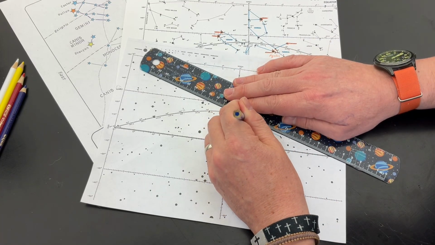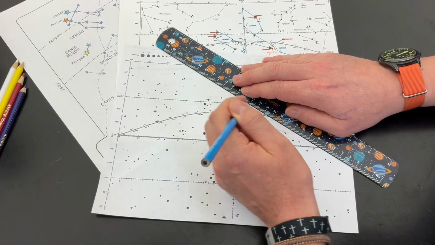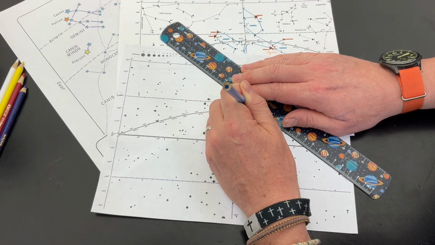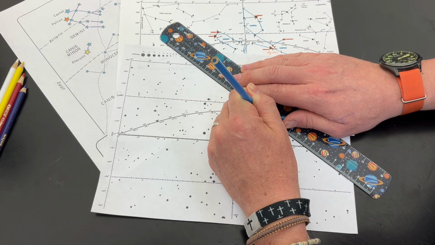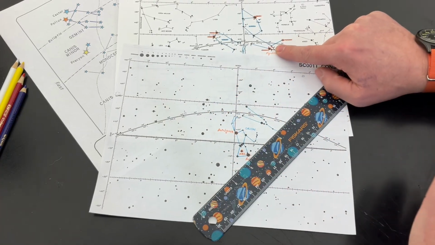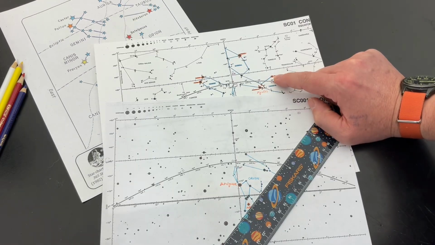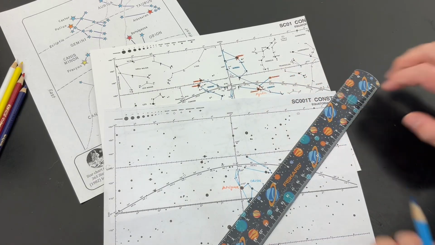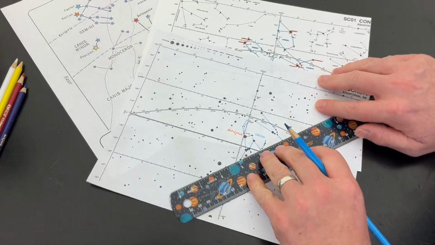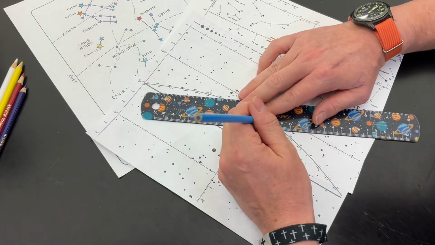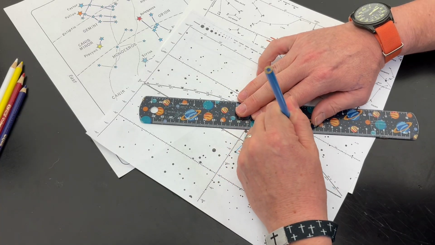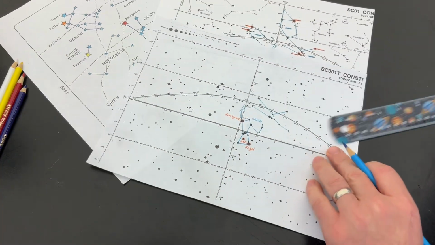Okay, let's add in the bull's fearsome horns as he battles with the hunter. And then I kind of don't like how the star chart does it right there, but I think they basically link the Pleiades with this line to essentially remind us that the Pleiades are part of Taurus the bull. So let's go ahead and do the same ourselves.